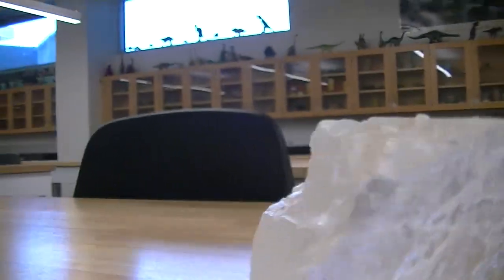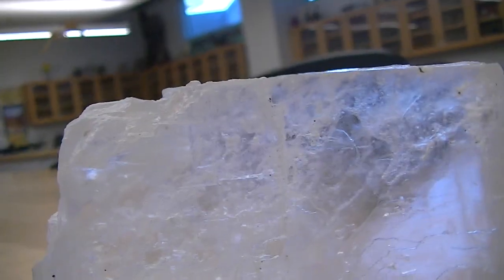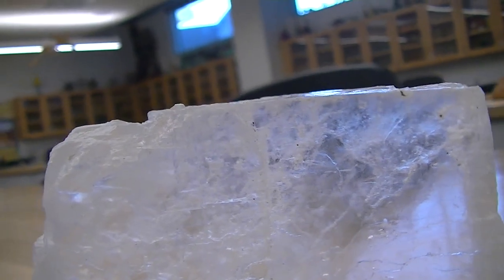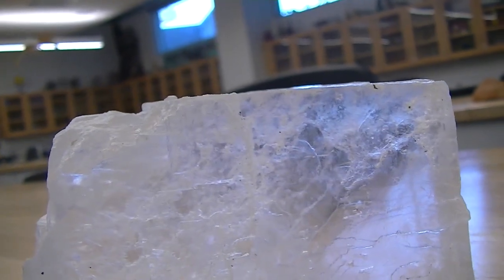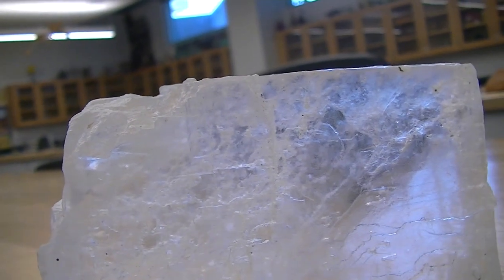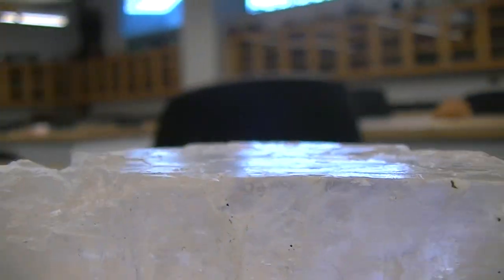Number 7, this mineral is nice and cubic, almost translucent, not quite transparent, but translucent. This is cubic, has cleavage, it's halite, H-A-L-I-T-E. If it had impurities in it, it would be rock salt, but this is pretty much the pure form of halite, and so that's halite.